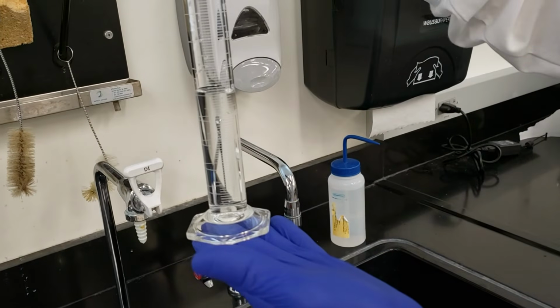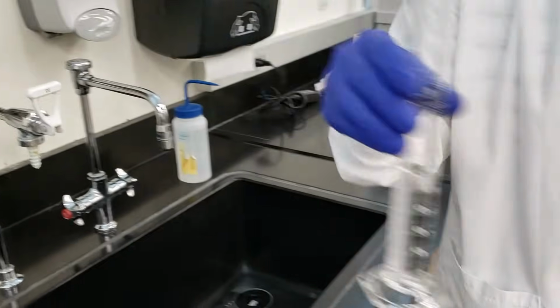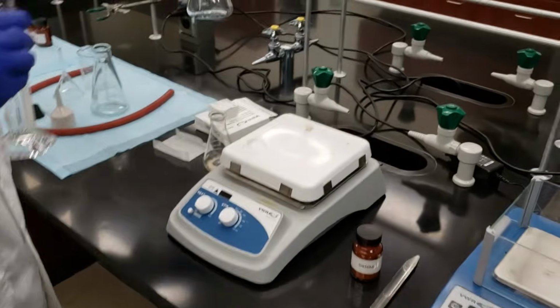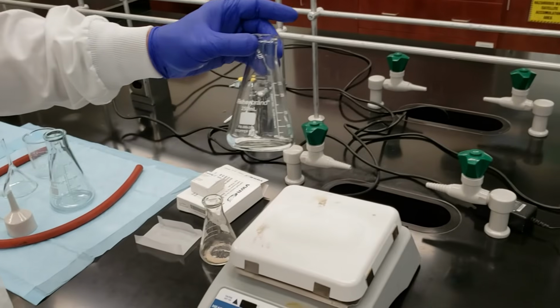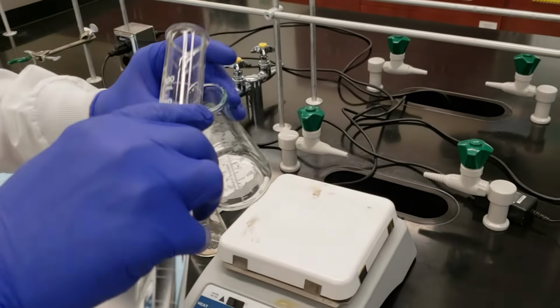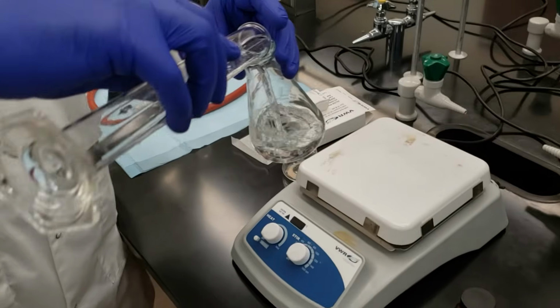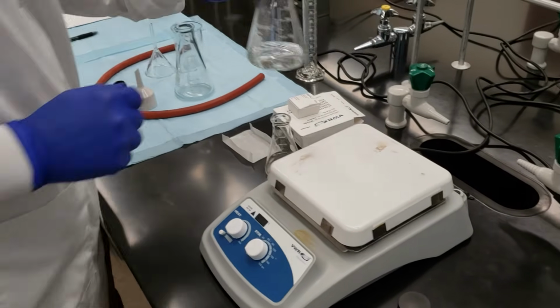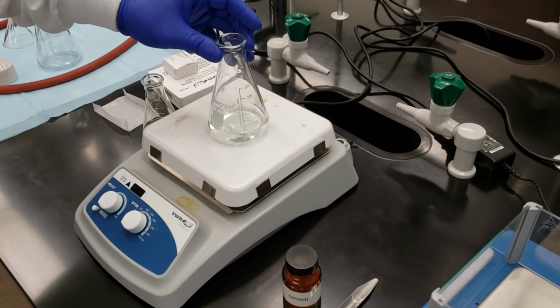Then we're pretty much spot on, so that'll work for us. Take our water back over here. We'll use our 250 ml Erlenmeyer flask as our boiling vessel, and we'll place that on our hot plate.